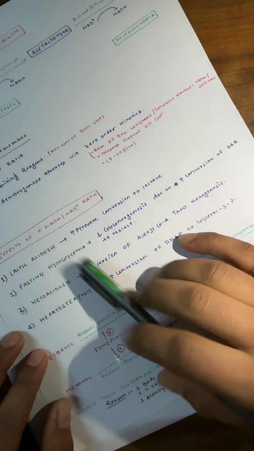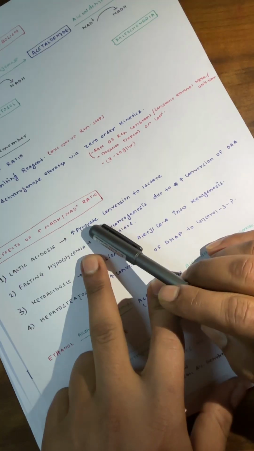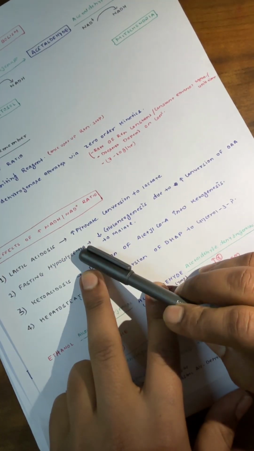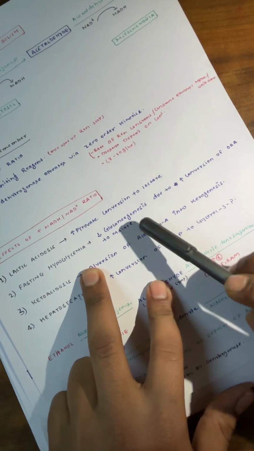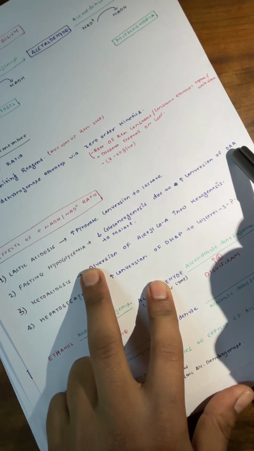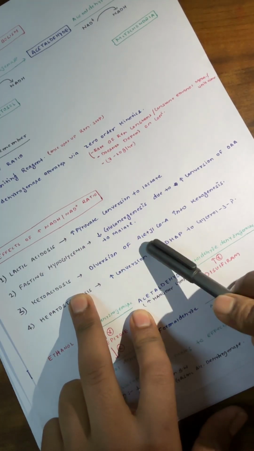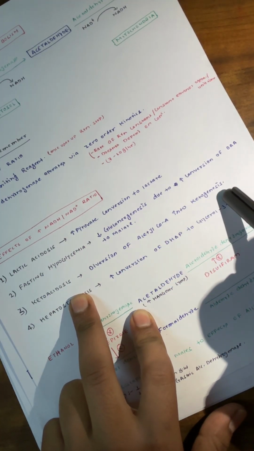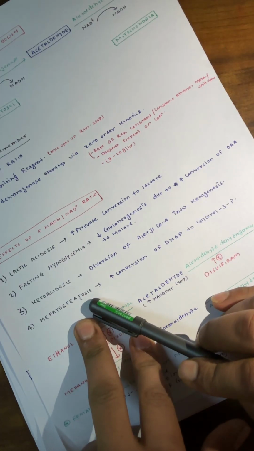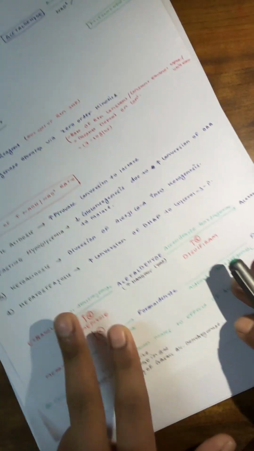So we can see that lactic acidosis occurs because of the pyruvate conversion to lactate, and then fasting hypoglycemia because it decreases gluconeogenesis due to increased conversion of oxaloacetate to malate. Then ketoacidosis because of diversion of acetyl coenzyme A into ketogenesis, and hepatosteatosis because of increased conversion of DHAP to glycerol 3-phosphate.